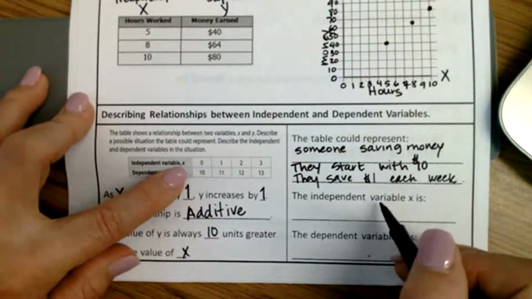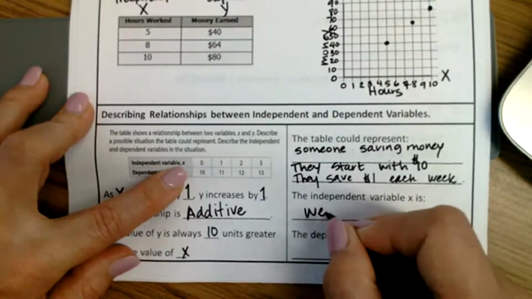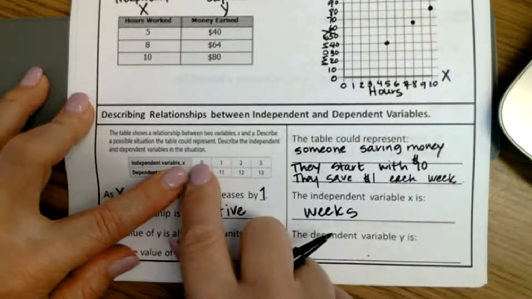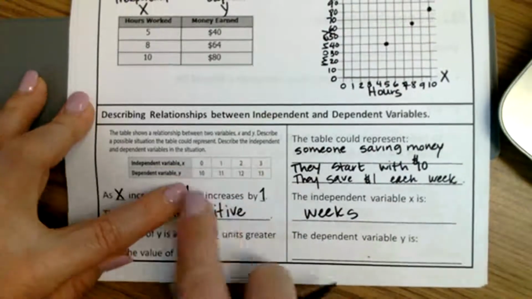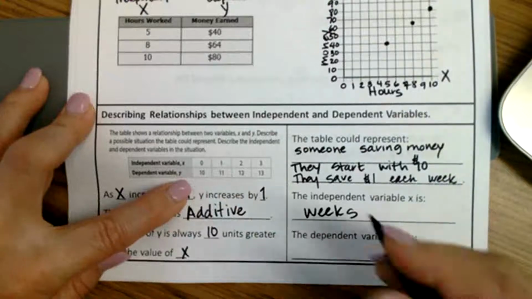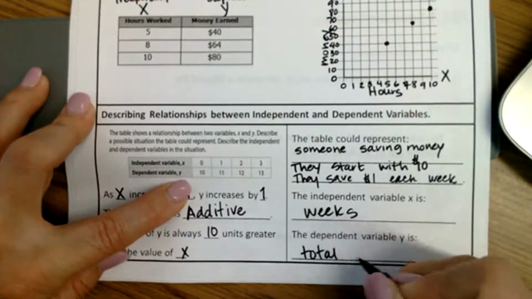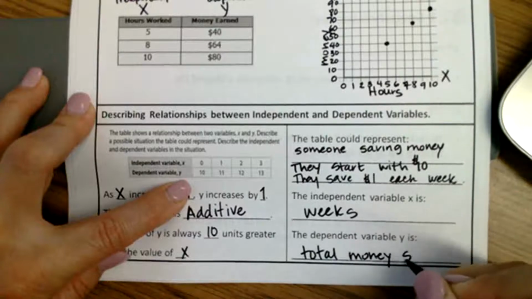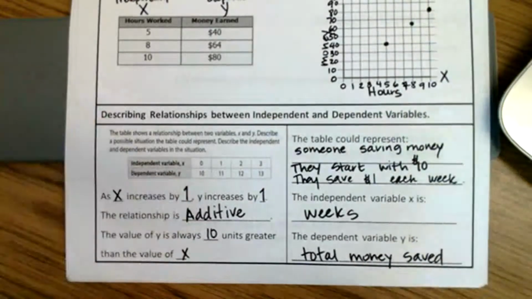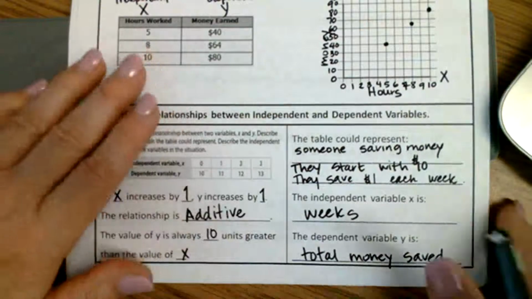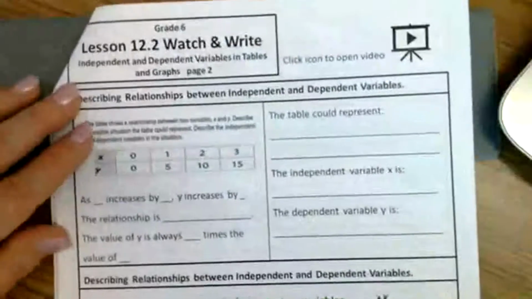So the independent variable, the x, would be the weeks. So week 0, week 1, week 2, week 3. The y value, the dependent variable, would be the total money saved. That's a situation that this table could represent. So each week they're adding $1 to their savings when they start with $10. Okay, so that's an additive relationship where you're adding each week. Okay, let's try a couple more relationships.